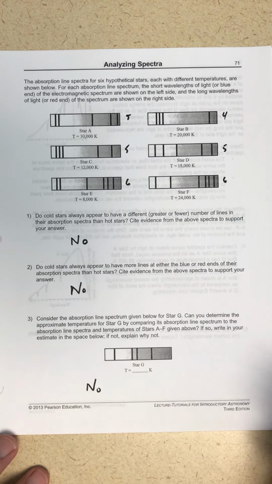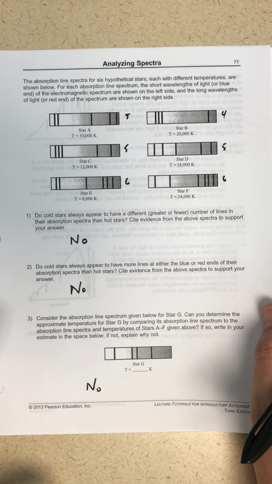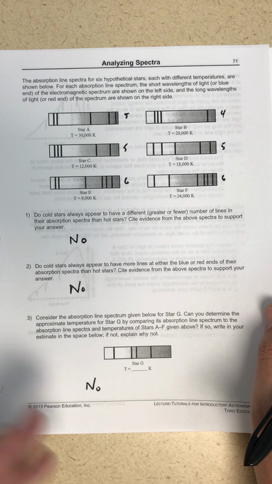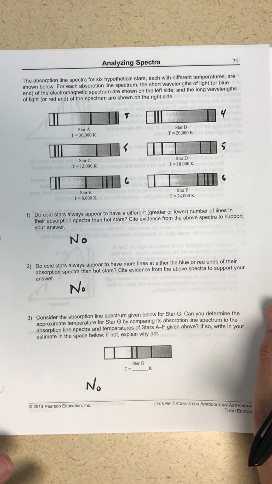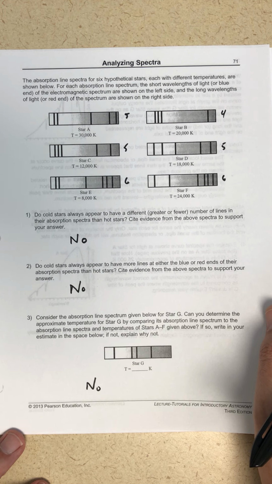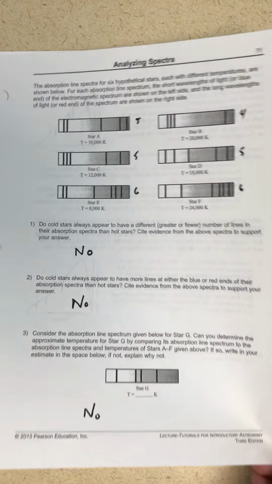So it's not looking at it in this gross level of just where do the lines fall that is going to tell you what the temperature is. You can work that out, but that is a more complicated affair than what we're going to do in astronomy at this level.